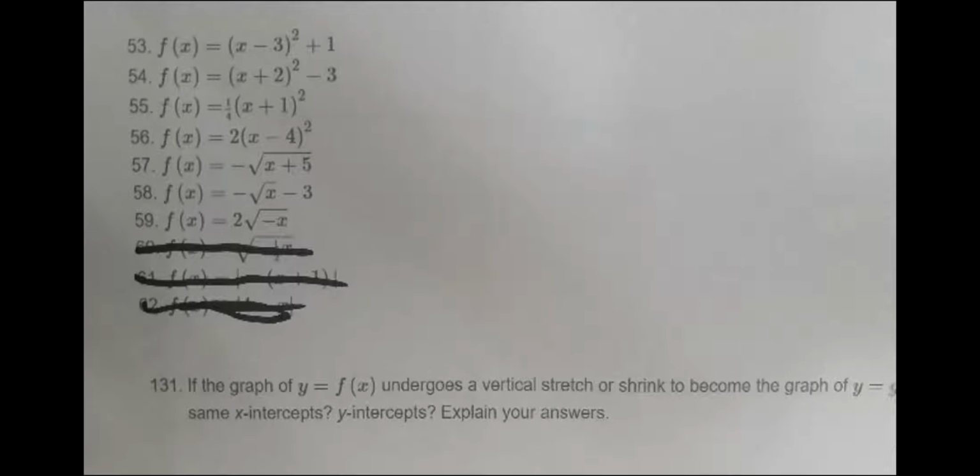So Matt, I just want to say one thing, and you may have said this, I was kind of not paying attention. When you're doing these transformations, if there's multiple transformations, the very first thing is the horizontal shift, and the very last thing always is the vertical shift. Otherwise, you can mess up.